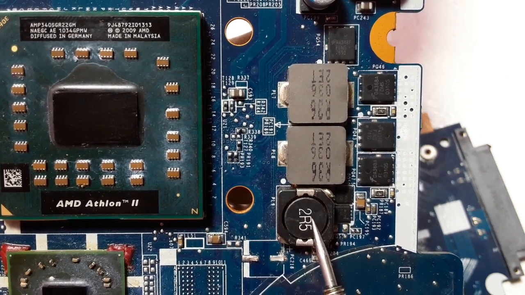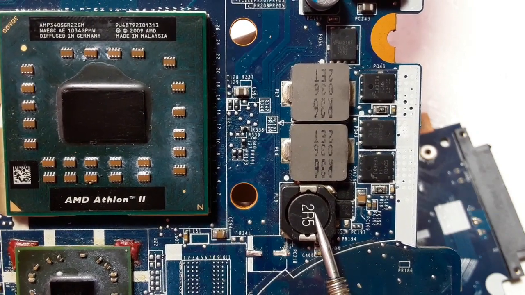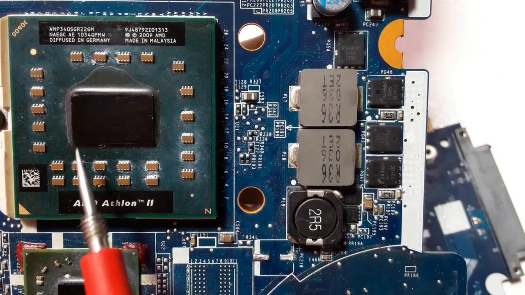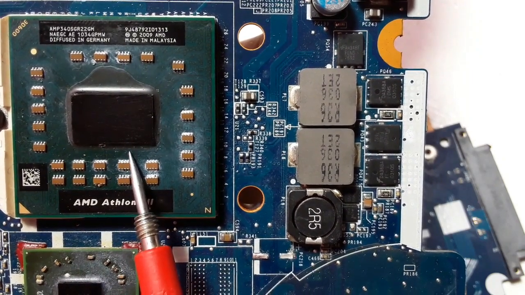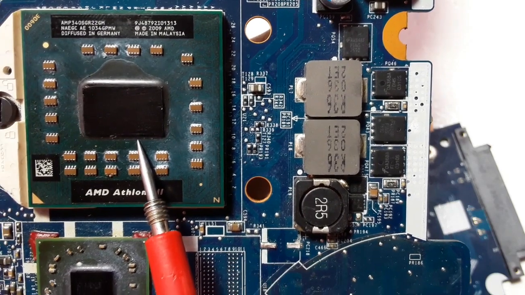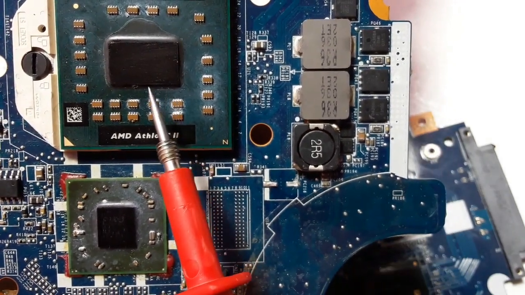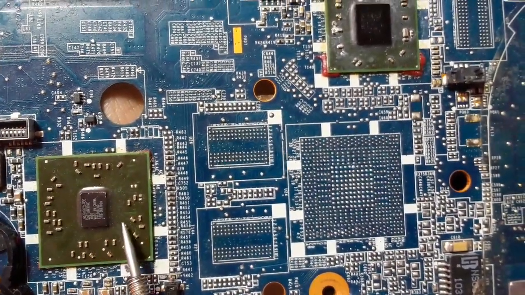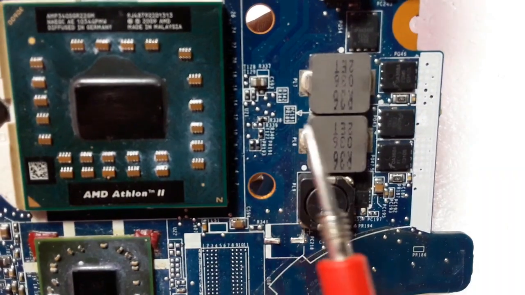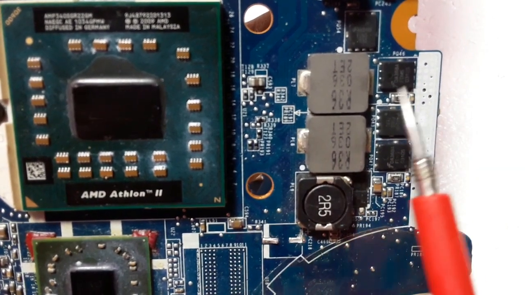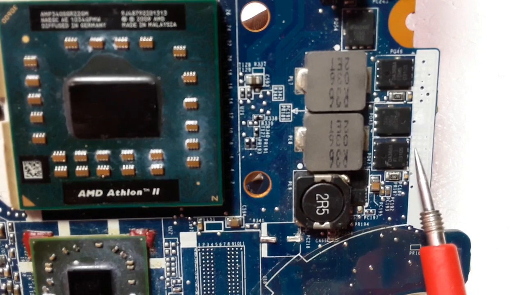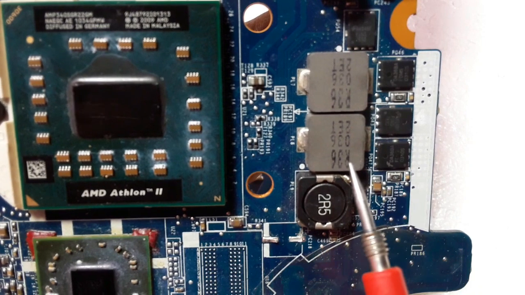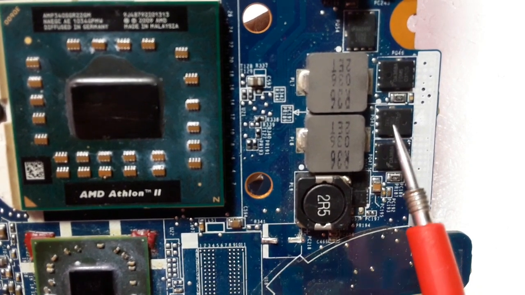This inductor is not for VCC core, it's for GFX core, because inside this chip we have two chips integrated together, the CPU and the north bridge. So here we have the CPU and the north bridge. This is the graphic card, and this is the ICH or the south bridge. So we have two channels, as you can see, with two MOSFETs for each channel. On this side we have two MOSFETs for the first channel and two other MOSFETs for the second channel.